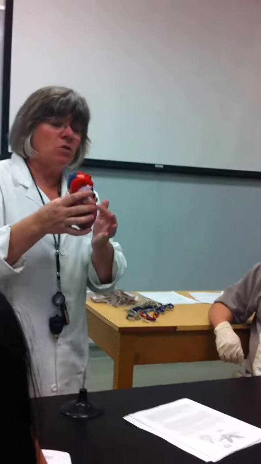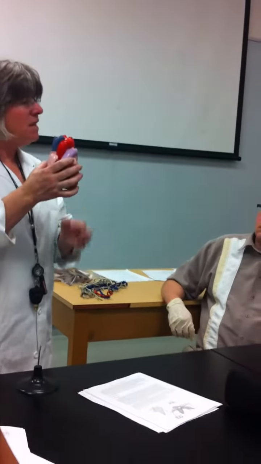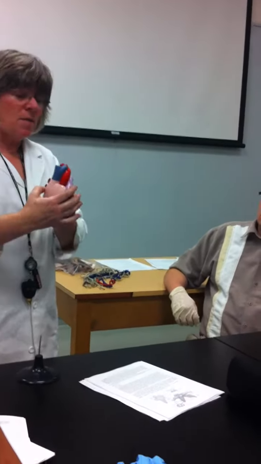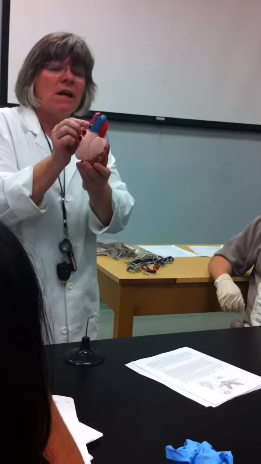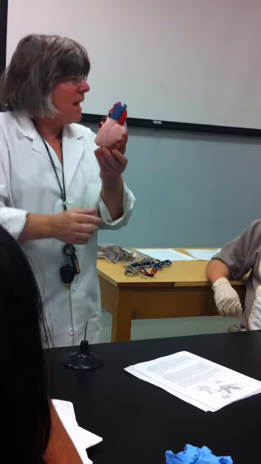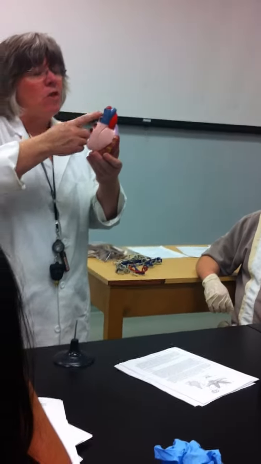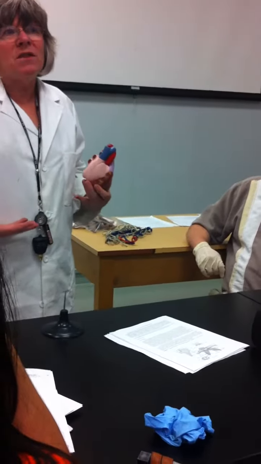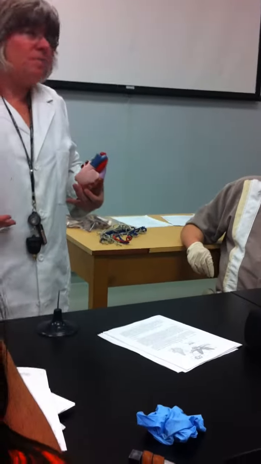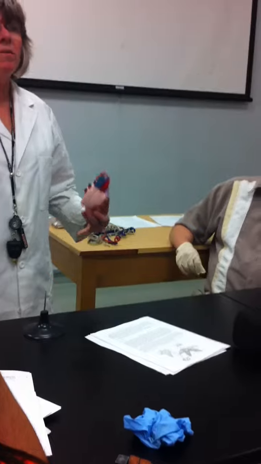Large structures. So this is going to go up and service the upper body. This is going to go down. This is the descending aorta. They also can have some other terms for it. But anyway, this is the large vessel that's going to take blood down to the rest of the thoracic cavity, to the diaphragm and the ribs and so forth.